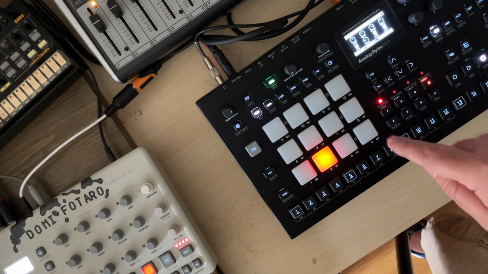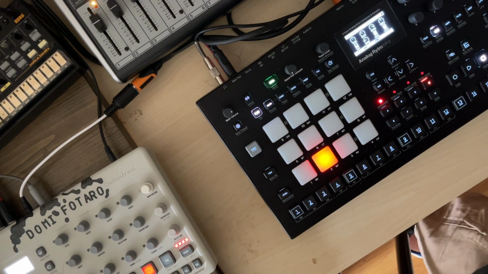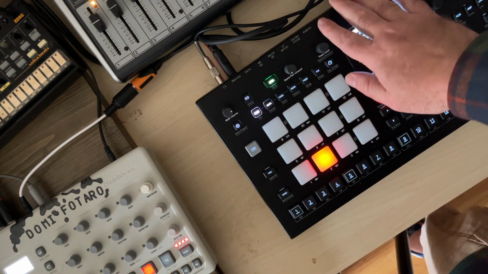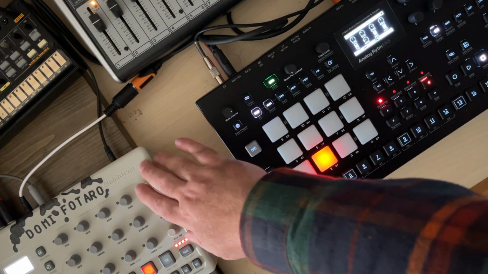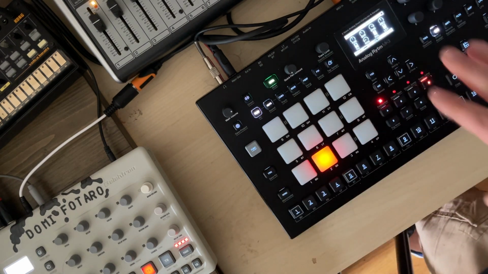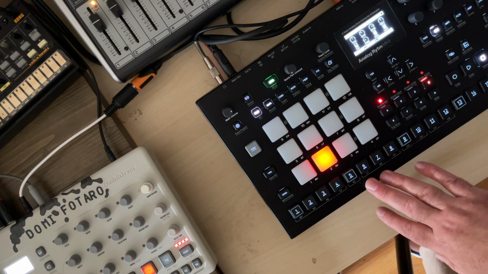So I have more videos coming up on the Analog Rhythm. I'm still going to keep my Model Cycles because there's a lot of sounds in here that I love and I could use with this device now, or I could sample these sounds into this device. So there's a lot of cool stuff that I can do between these two, and I can multi-track record.